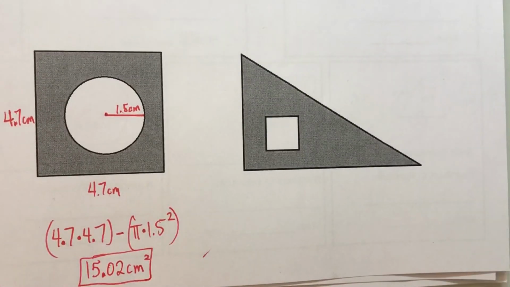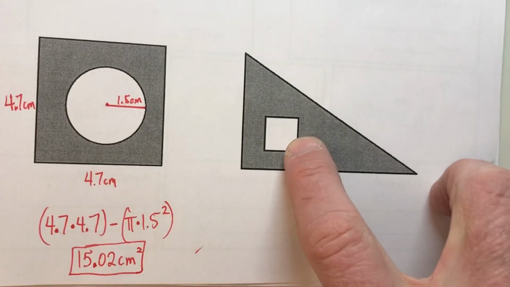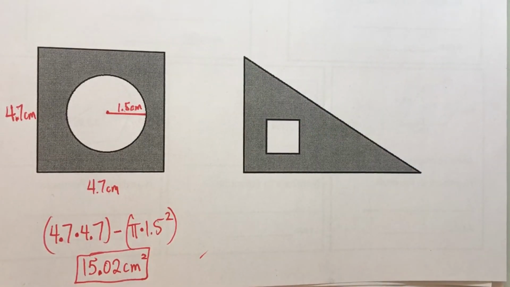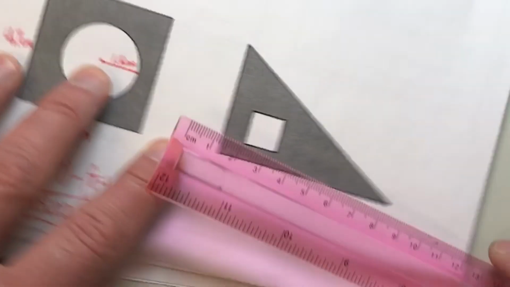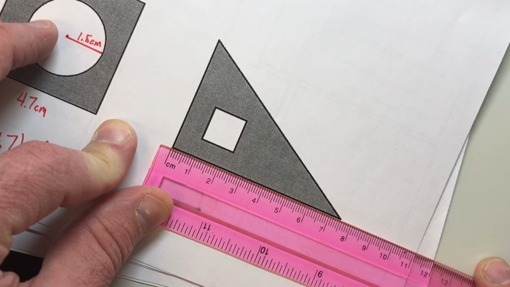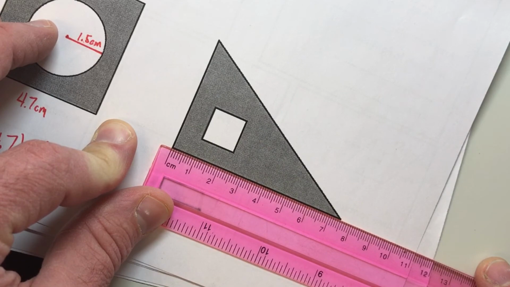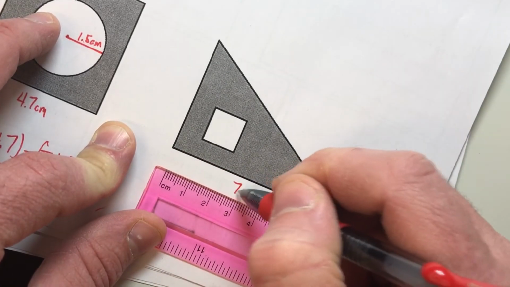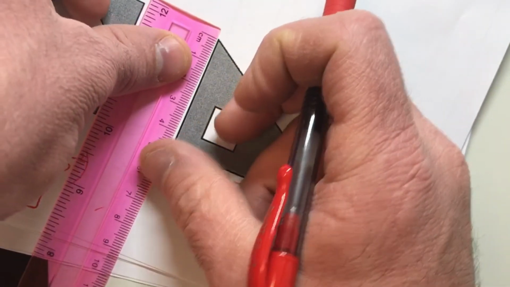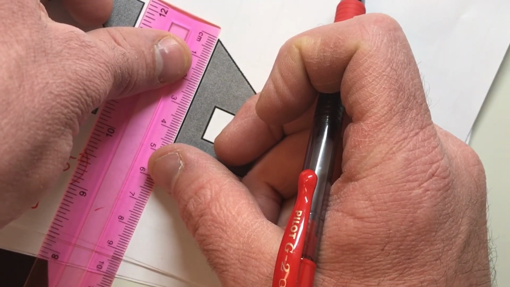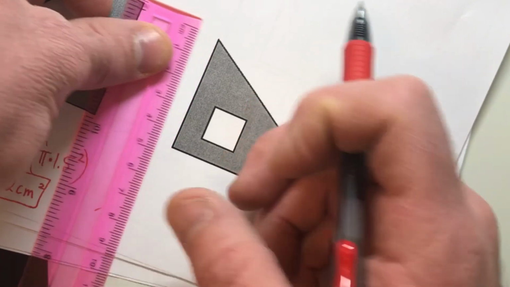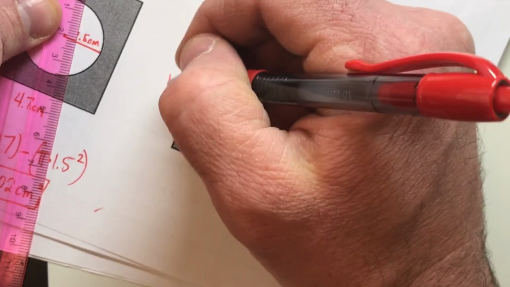All right, this next one, we have a triangle and a square. How am I going to find, or what do I need to measure to find the area of this triangle? The base and height, okay? So how long is the base of this triangle? It's nearly exactly 7.5. Okay, what's the height of it? About 4.7. It's like the same thing as that over there, really.